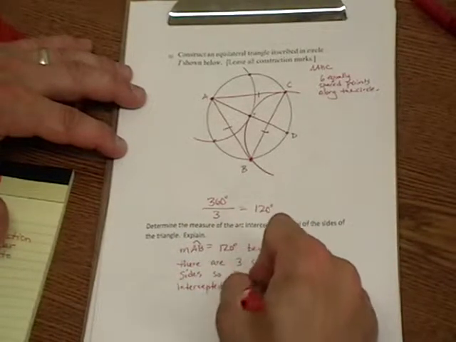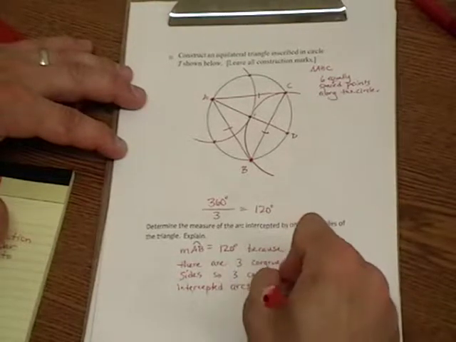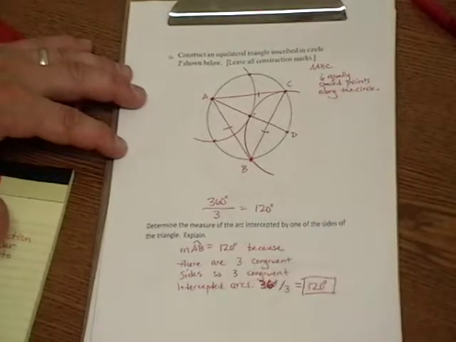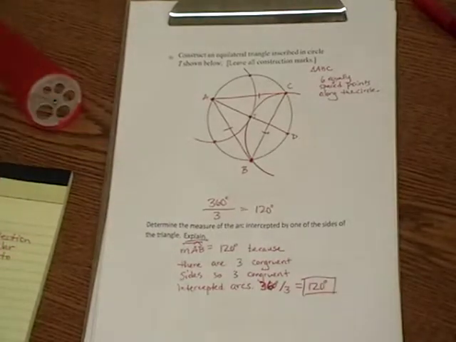360 degrees is all the way around, divided by 3 is 120 degrees. So when we explain, we've got to make sure we have some sentences there. All right, almost done. Number 12.